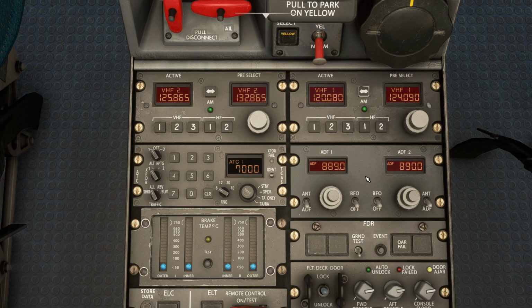The RJ is equipped with 2 ADF receivers, both are controlled from this single panel. 3 concentric knobs for each of the ADF receivers allow you to select the frequency. Mode switches allow you to select between ADF and antenna modes. The selected mode is shown on the associated display. Finally, a BFO switch allows you to toggle the beat frequency oscillator, but this function is not simulated by Microsoft Flight Simulator.